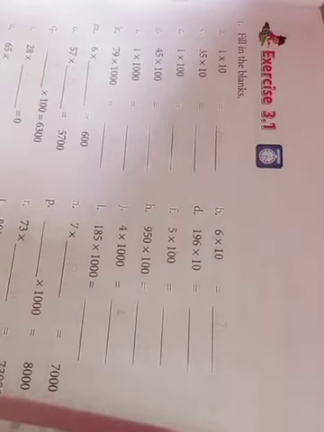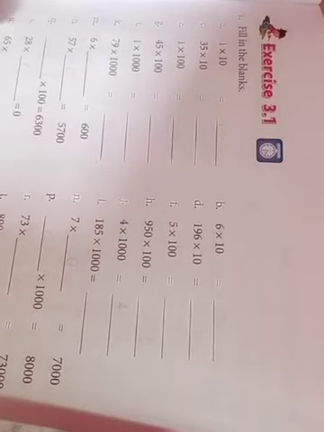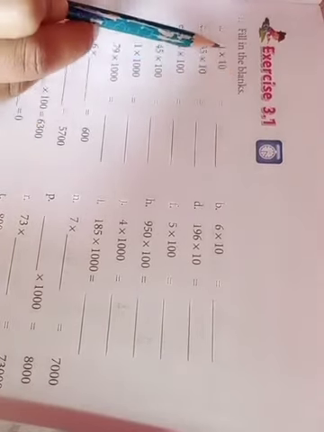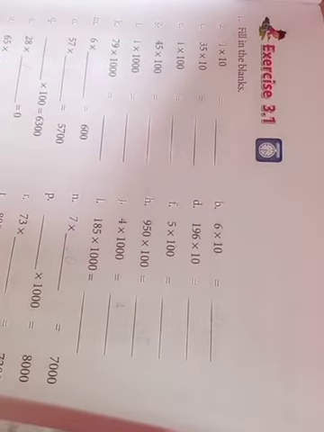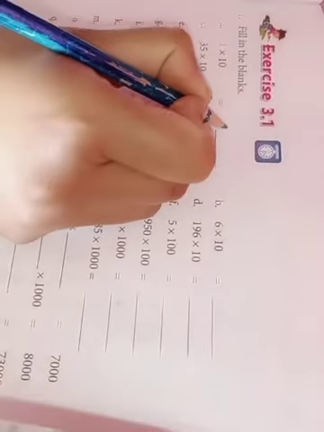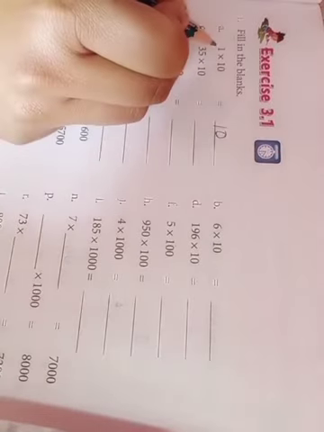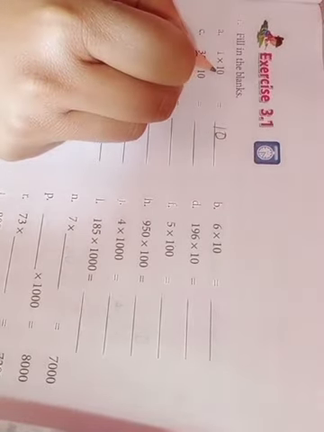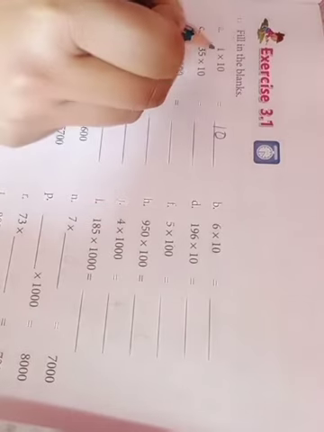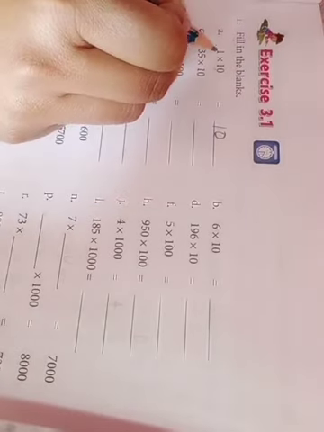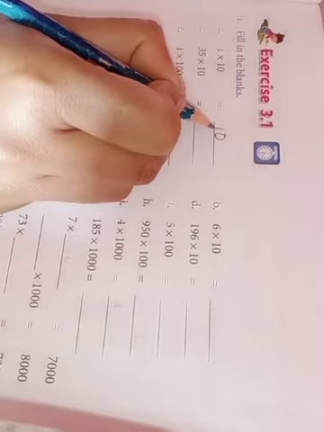So let's move to exercise 3.1. Fill in the blanks. 1 multiplied by 10. So 1 multiplied by 10 is 10. And if we go by step, first we have to count the number of zeros and write the 0, and then multiply the numbers. 1 multiplied by 1, 1.